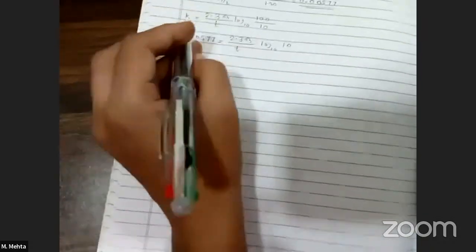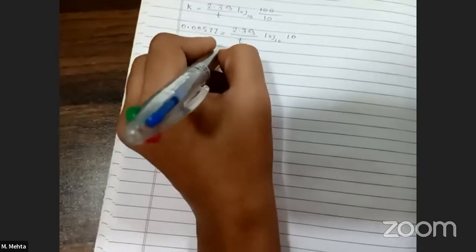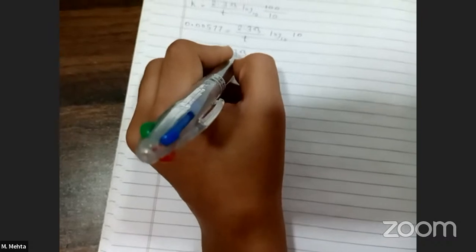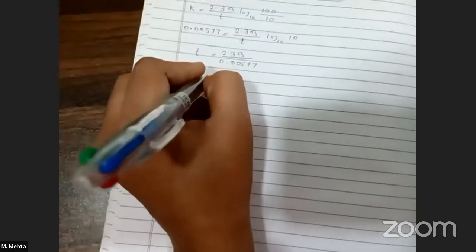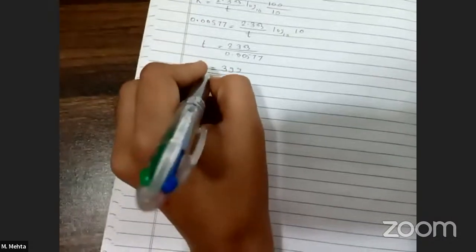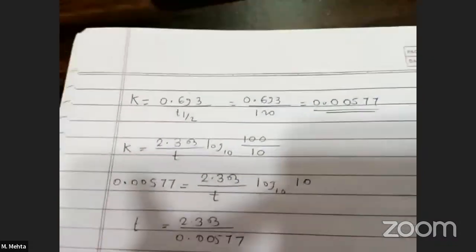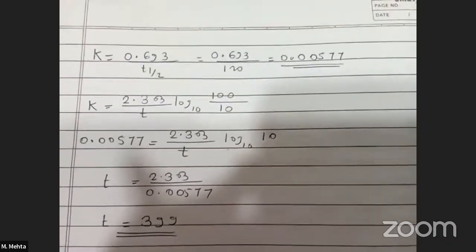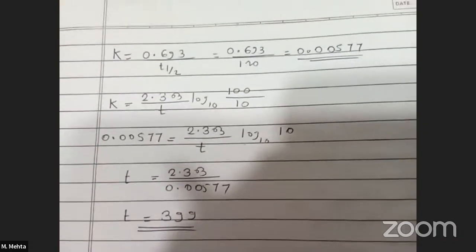Okay. So the value of log to the base 10 of 10 is 1. So T is equal to 2.303 upon 0.00577. So T is equal to 399, which is approximately equal to 400. So your answer is nearly 400 minutes.